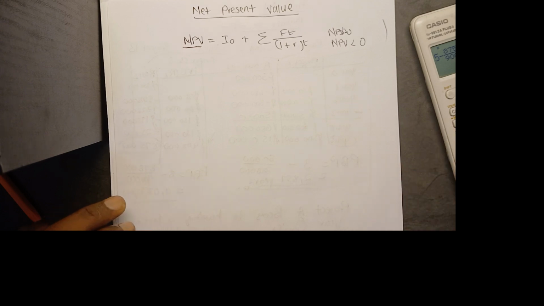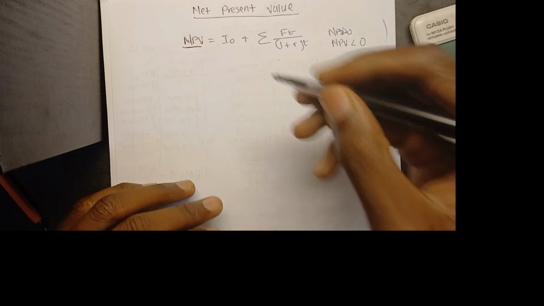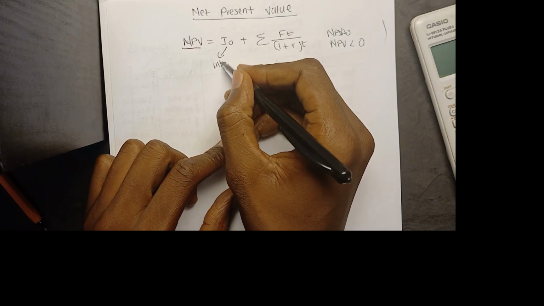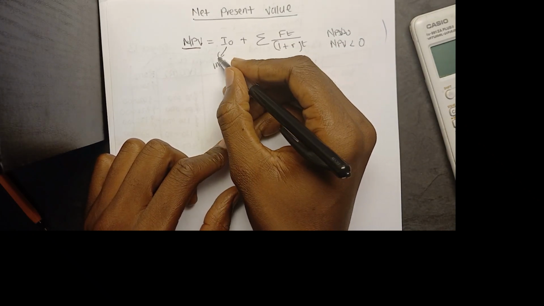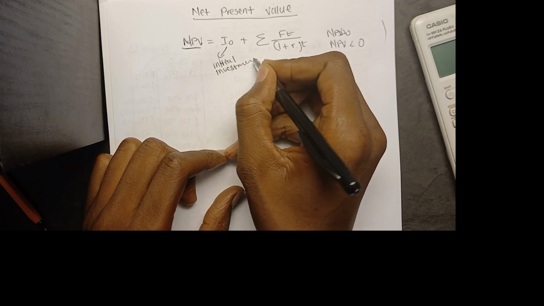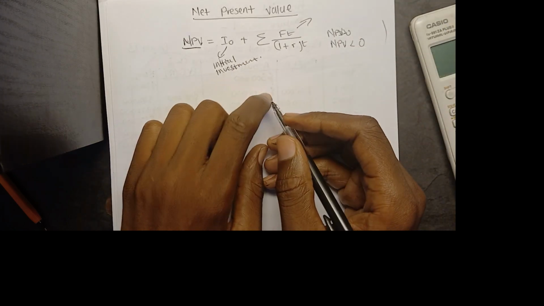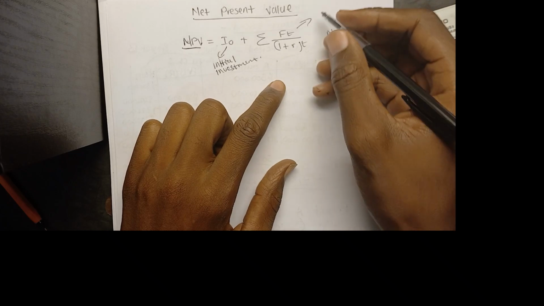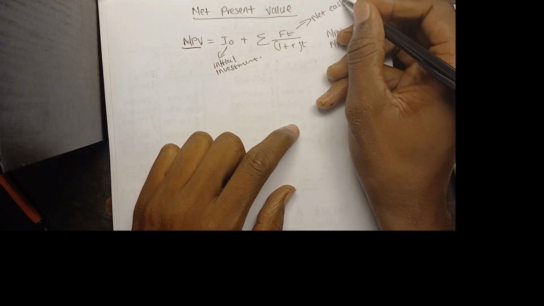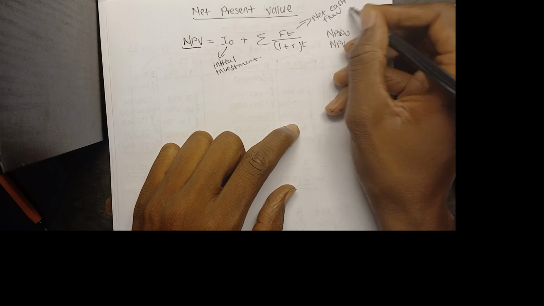We're going to do a couple of examples, but first I would like to tell you what these terms are. This one is just the initial investment. This one is our net cash flow for the period.